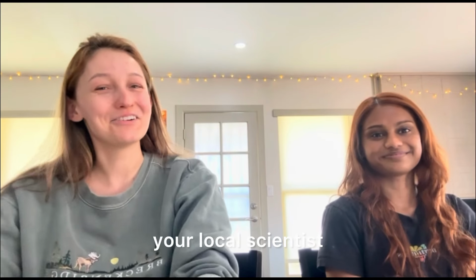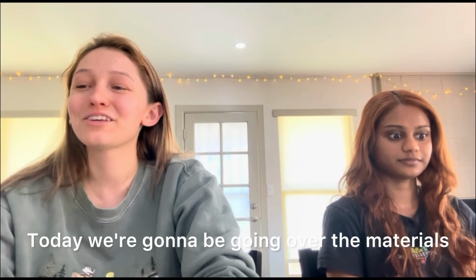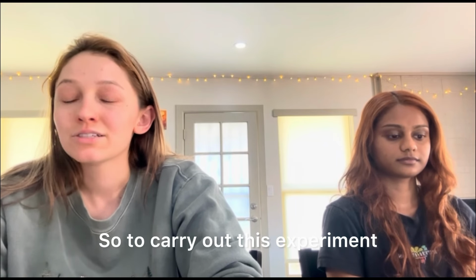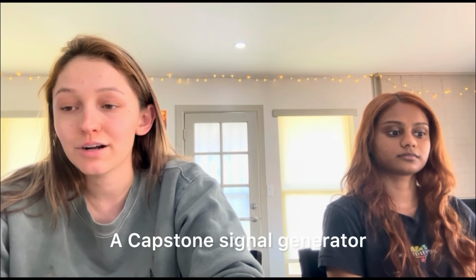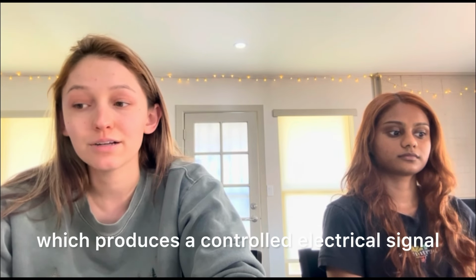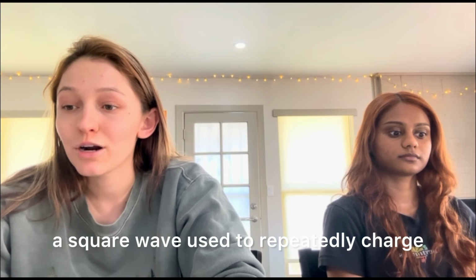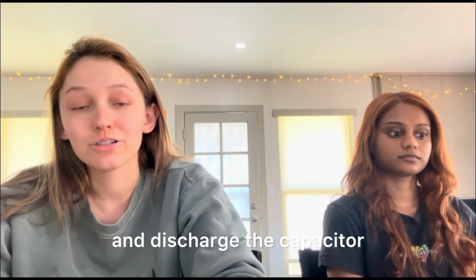Hi, I'm Hannah, your local scientist. Today we're going to be going over the materials in this segment. To carry out this experiment, we use several key components. A Capstone signal generator, which produces a controlled electrical signal. In this case, a square wave used to repeatedly charge and discharge the capacitor.